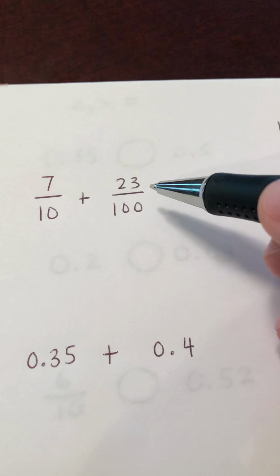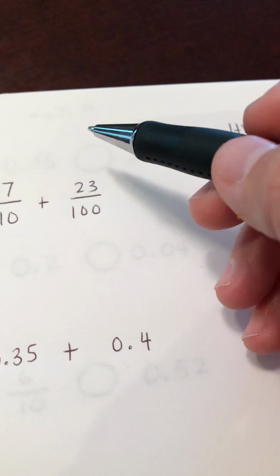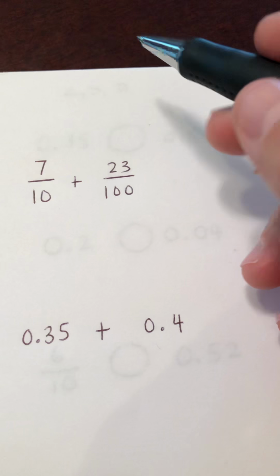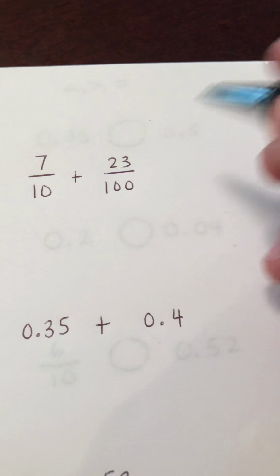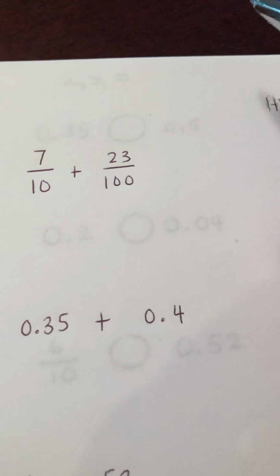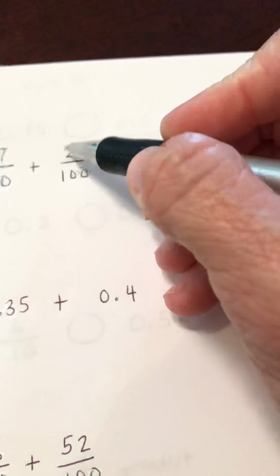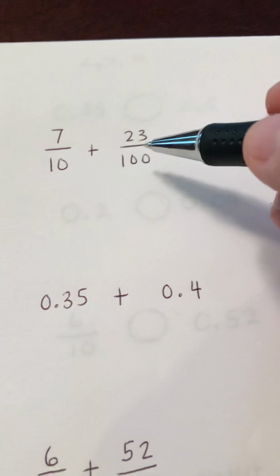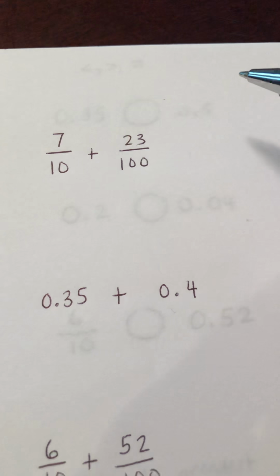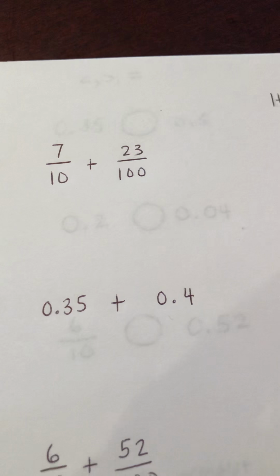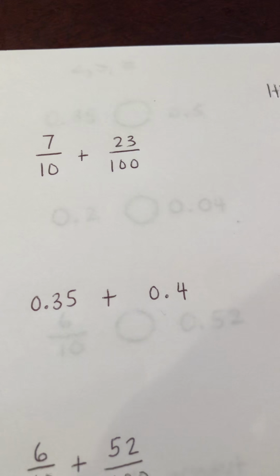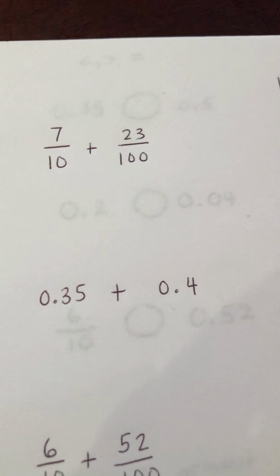Most students are going to look at this and say, oh, this is easy. We know from fractions all we do is add the numerators and ignore the denominators. We don't change the denominators. We don't do anything to the denominators. That's true when the denominators are the same, but when they're not, you cannot add these amounts. And what most students want to do is just do 7 plus 23 and call that 30. 30 what? Is it 30 tenths or is it 30 hundredths? That's the problem. So how do you make a common denominator?